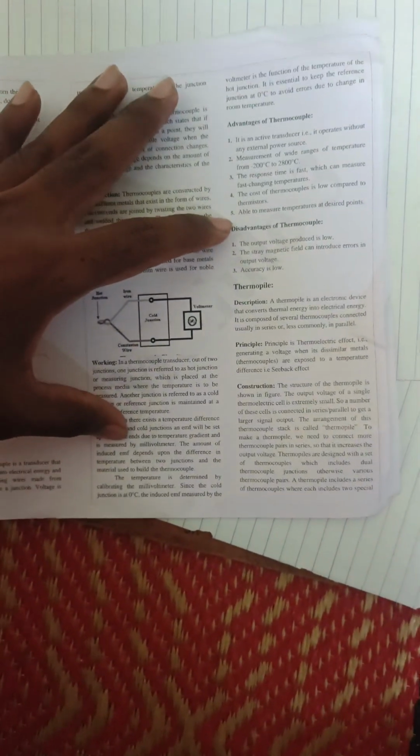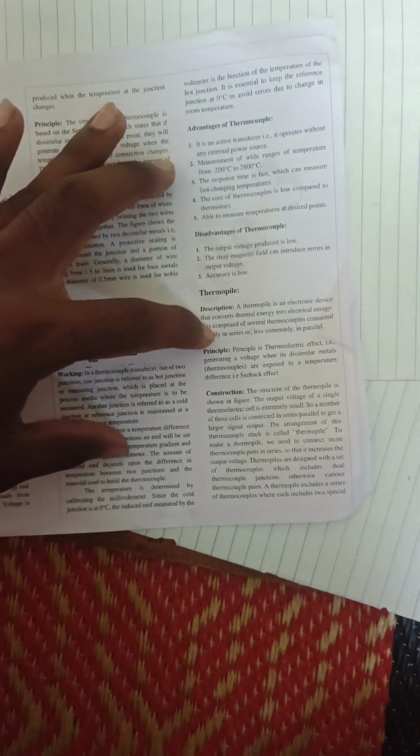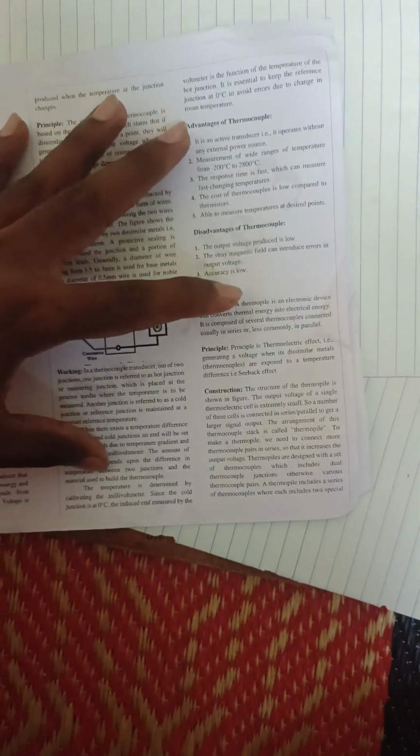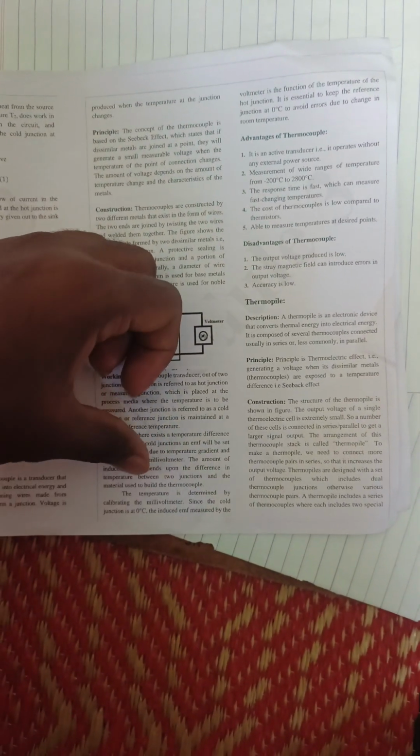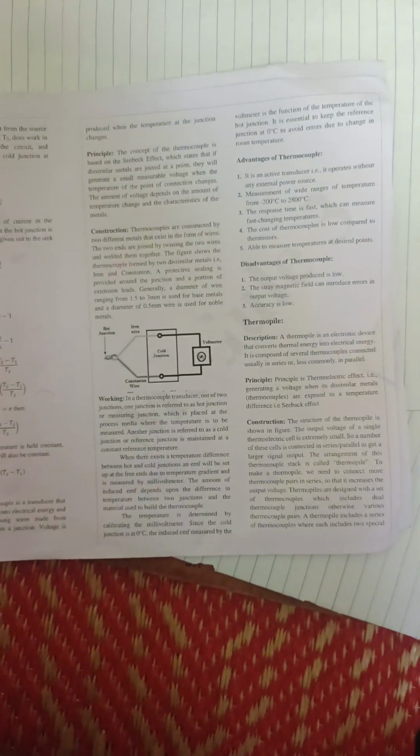The amount of EMF induced depends upon the temperature difference between the two junctions and the materials used in the thermocouple. The temperature is determined by calibrating a millivoltmeter with the cold junction at 0 degrees, since the EMF indicated by the voltmeter is a function of the hot junction temperature. It is essential to keep the reference junction at 0 degrees to avoid errors due to change of room temperature.